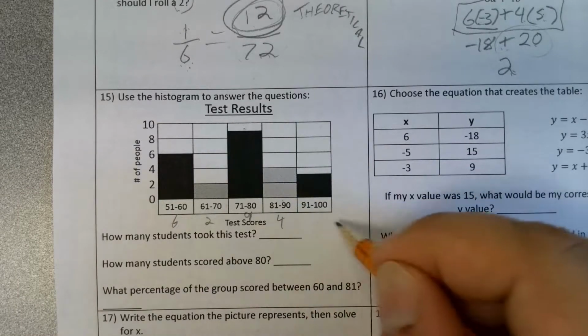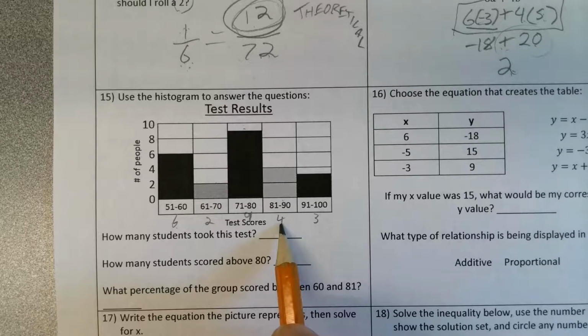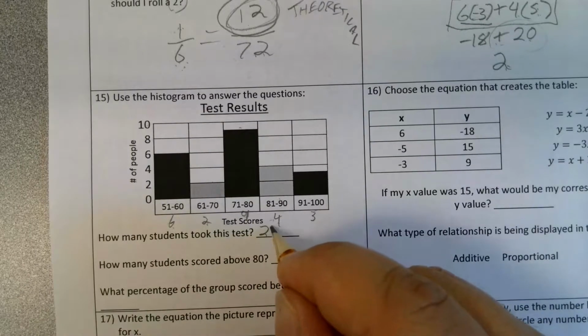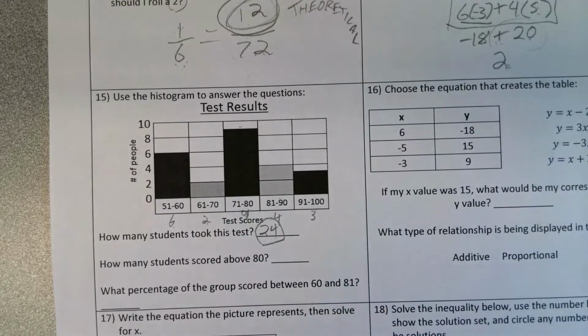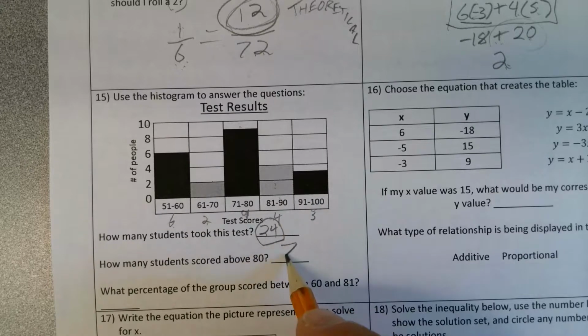This is 4, and this is 3. 6 and 4 is 10. 2 and 9 is 11, so that's going to be 21, and 24 people altogether. 24 people. How many scored above 80? Well, these 2 columns are above 80, so that's 7.